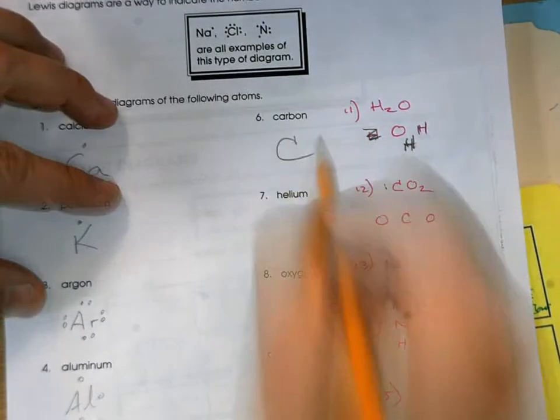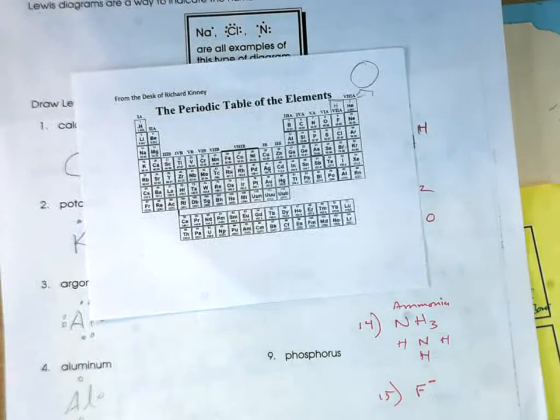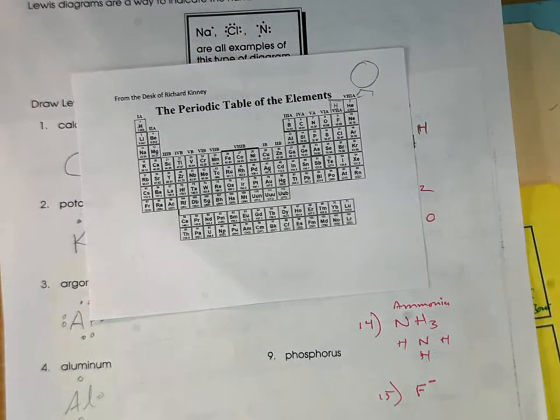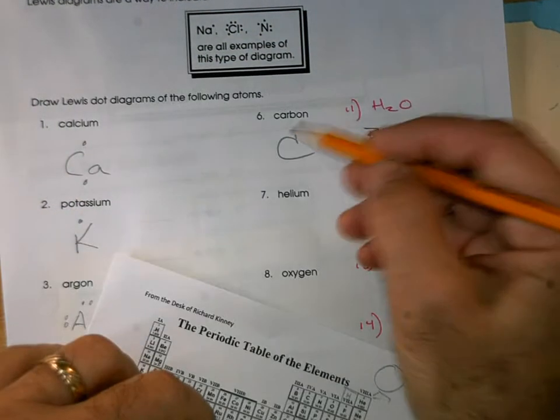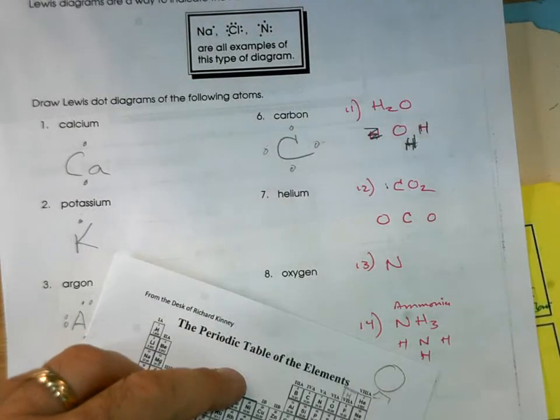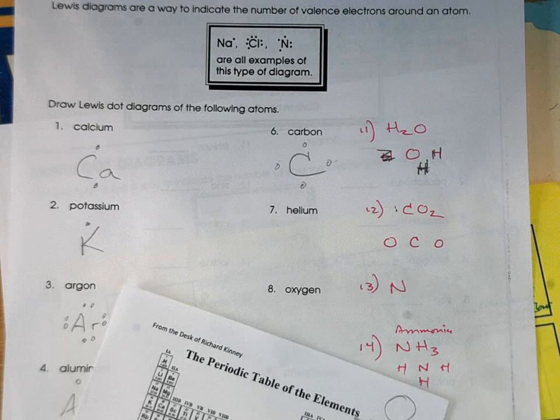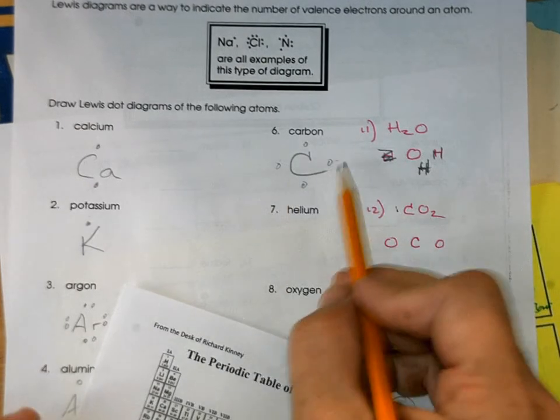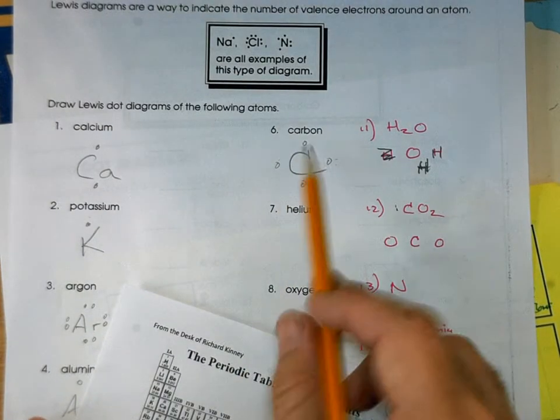Carbon. Its symbol is C. What group is it in? 14. So now this carbon has these 4 unpaired electrons. It's not that it's so reactive, but it can make chemical bonds really easily.